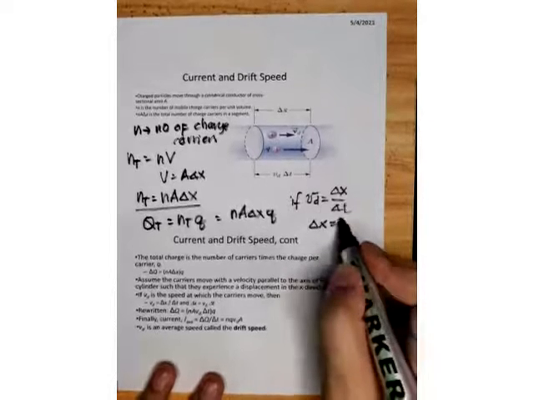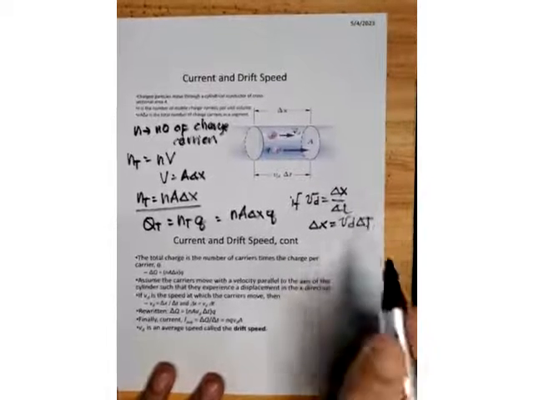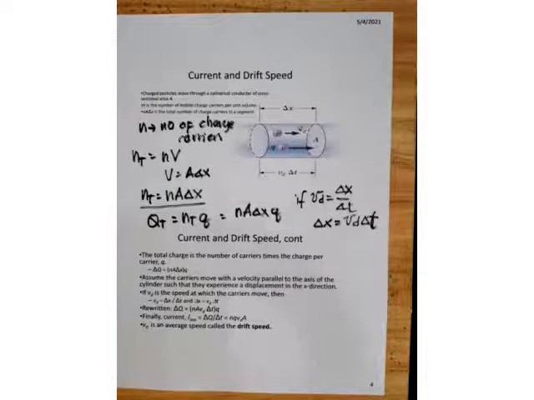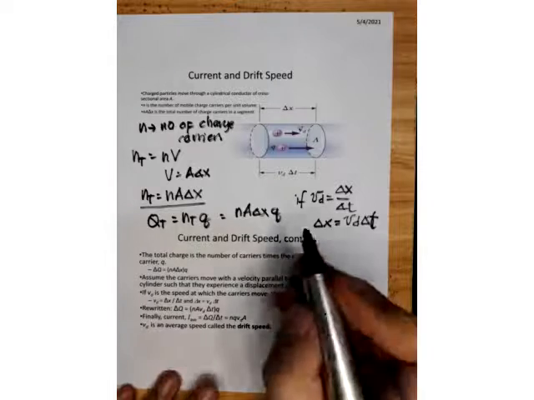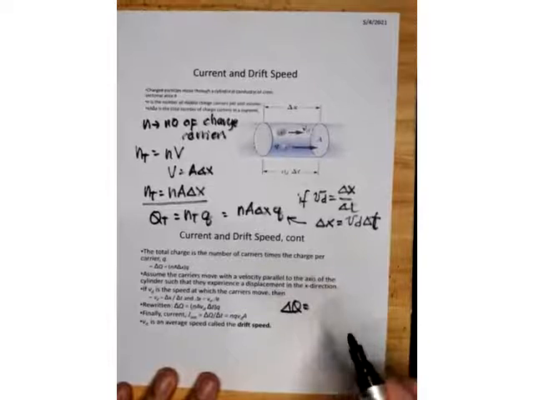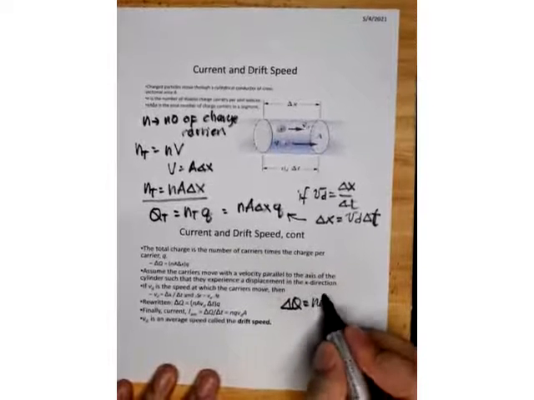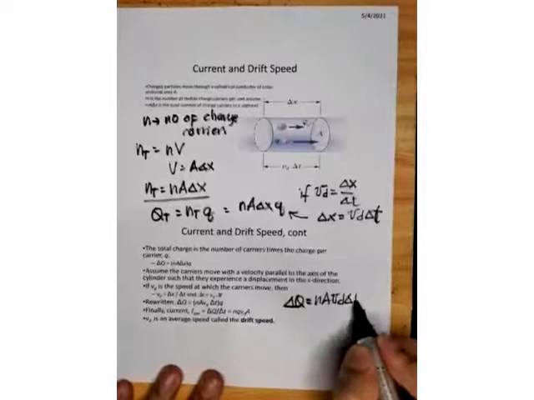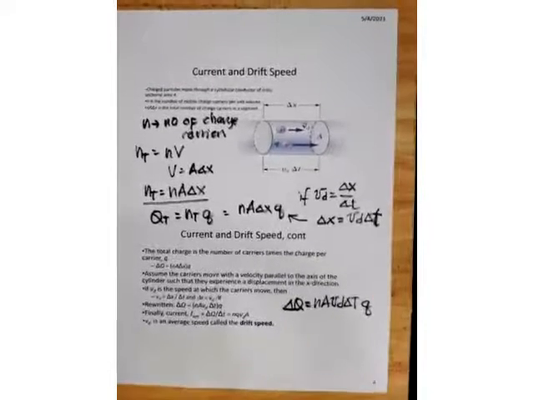Our delta X is VD times delta T. Now, we substitute this here. So that means the total charge is equal to NA times VD delta T times Q.